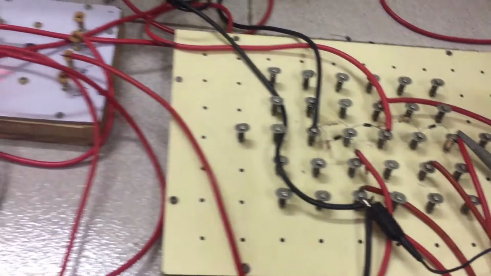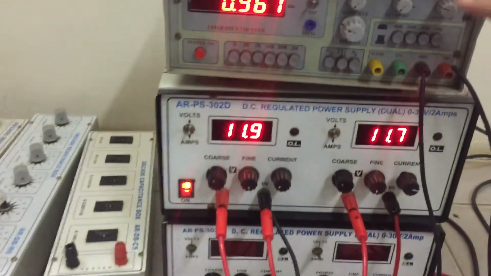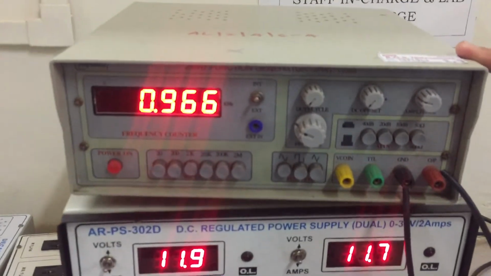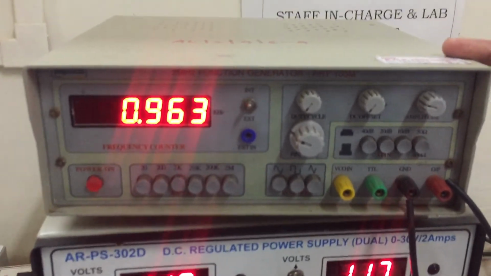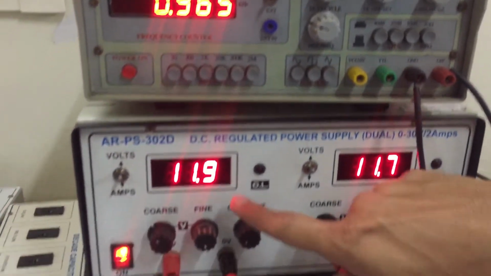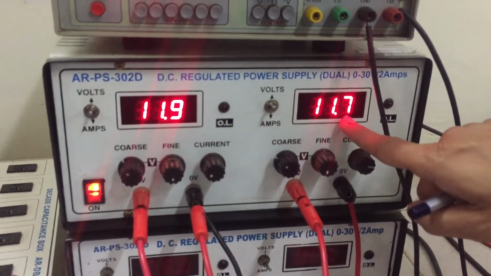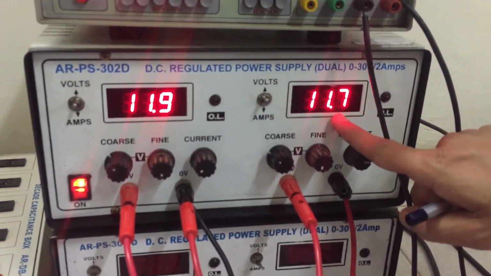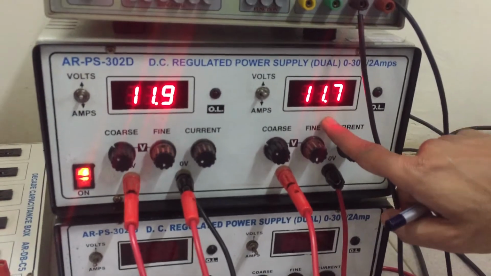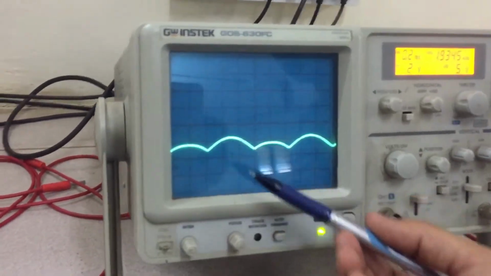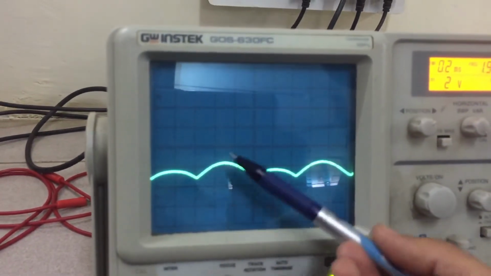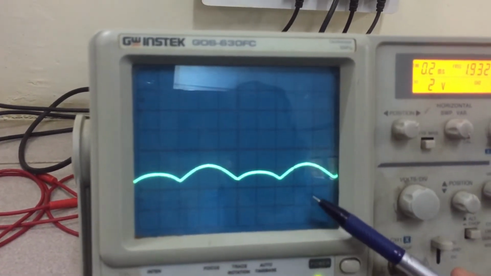And this is the function generator which is being used to feed the input voltage, because you have to feed the AC input here, and on the CRO you can observe the DC output voltage. This is the supply voltage plus 12 volt and minus 12 volt which is given to the 741 op-amp for its operation. And in the waveform on the CRO you can observe here, this is the output which is obtained. You can see this is a pulsating DC that you got, right.